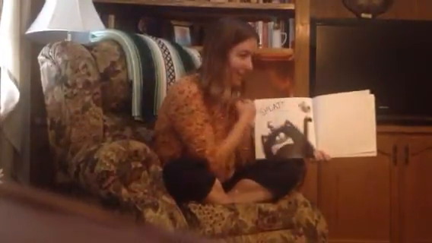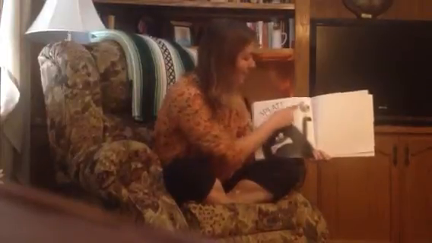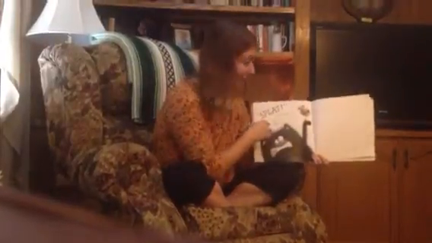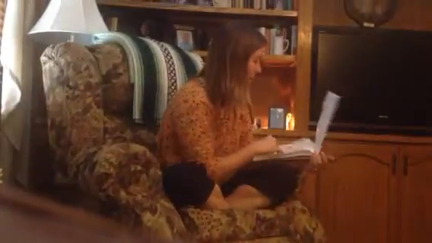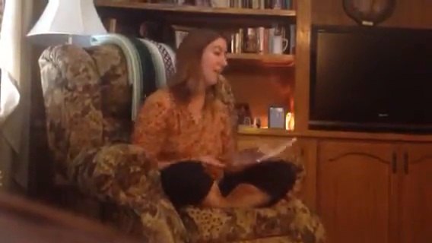Who's up there? Seymour and the spider. Does Seymour look happy to see the spider? No, I don't think so. Does the spider look happy to see Seymour? Yes. And that is the end, isn't it? There's no more story.